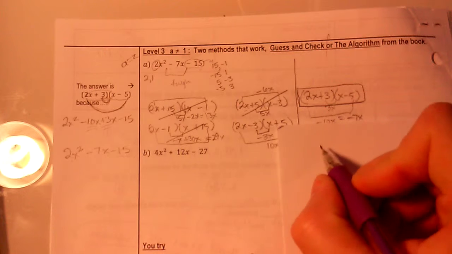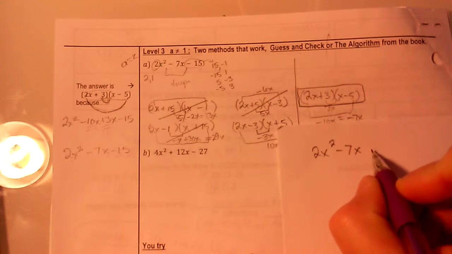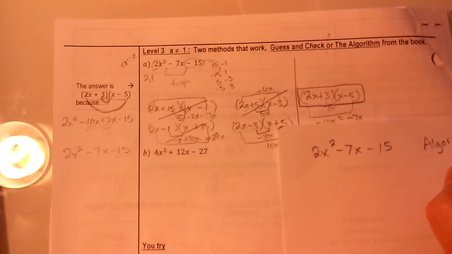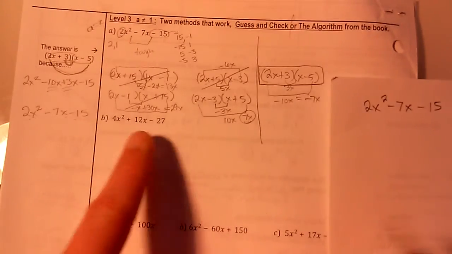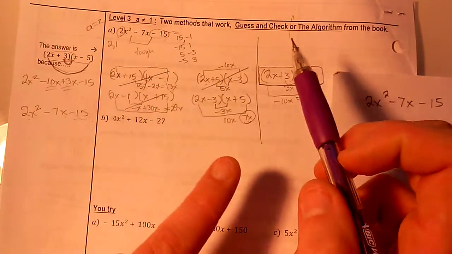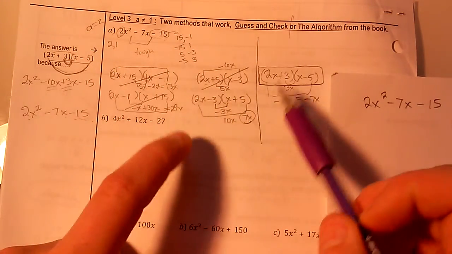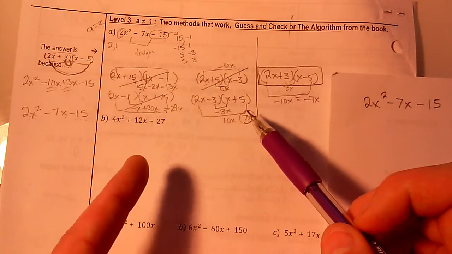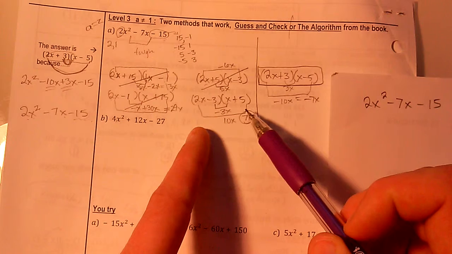So here's the problem: 2x squared minus 7x minus 15. And I'm going to show you the algorithm method this time. Okay, so that was guess and check. You have a bunch of educated guesses, not random, based on your factors of A and C. Create a list, check each one until you find the right one. As you practice this, some students will be able to do this in their head, not necessary. Just make sure you're double checking and getting the right answer.